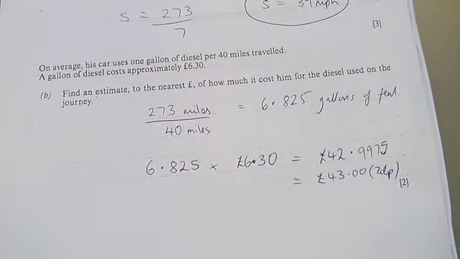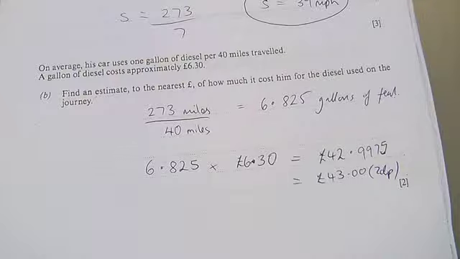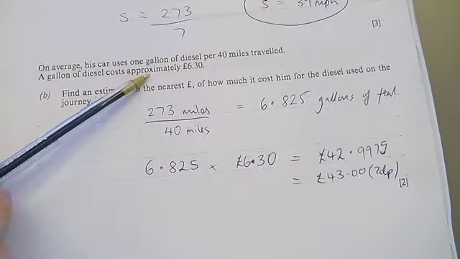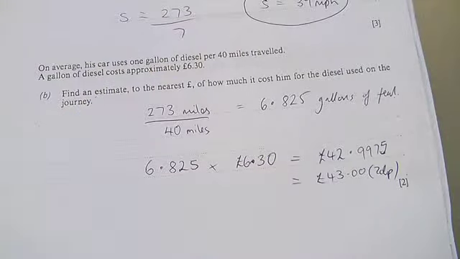Okay, so £43 exactly to 2DP because money's always got to go to 2DP. Why is that an estimate then? Because it changes every day. Because during acceleration, you're using more fuel. It depends how you're driving. If you're driving at a steady pace, then it will be 60. But it says here approximately. That's the key word why that is an estimation. But it does depend how you drive.